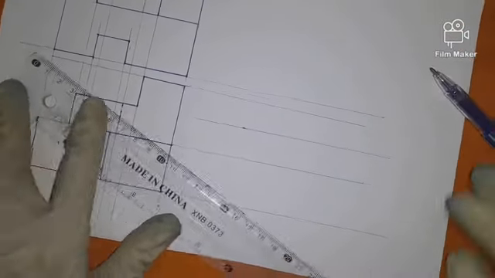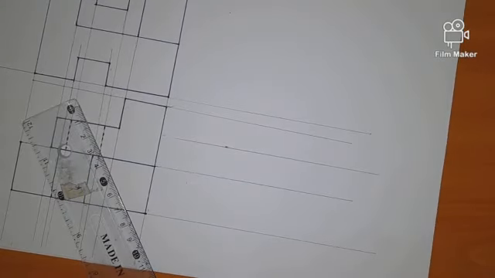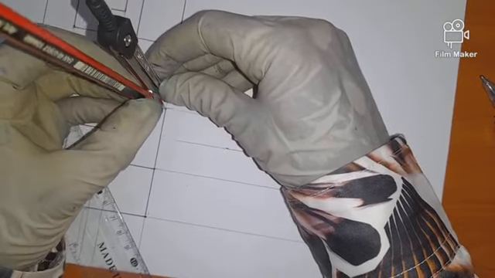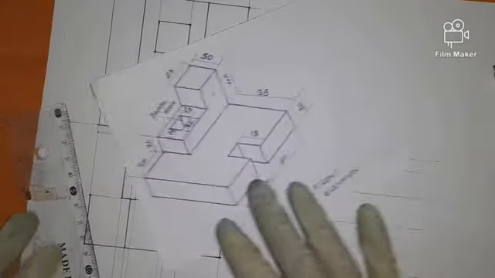At what distance? We are starting at this distance here. Okay, we can carry the compass. We are starting at this distance. So from there, we can start somewhere here. There. Now, what can we see in the end elevation? We are seeing this elevation.